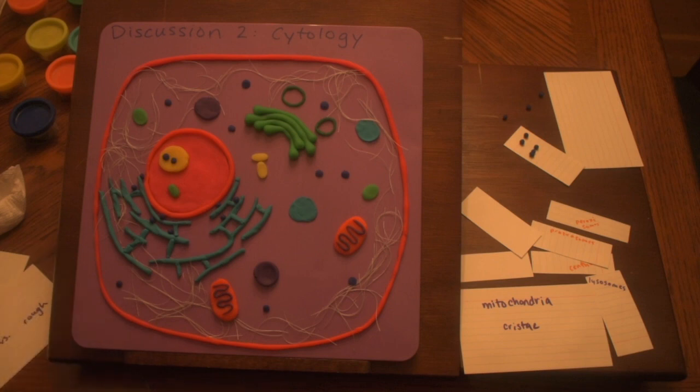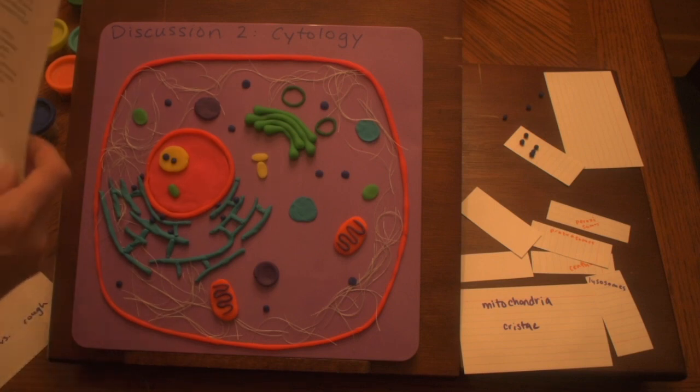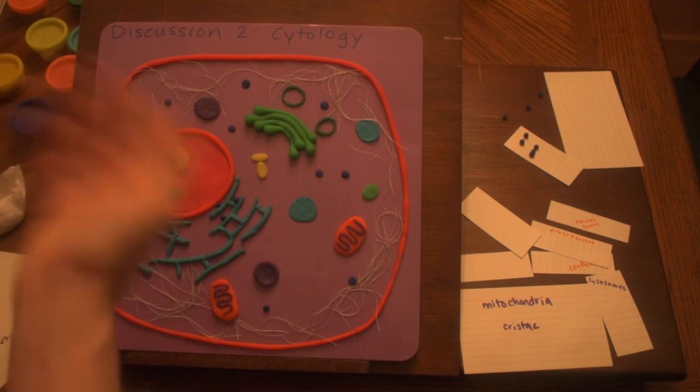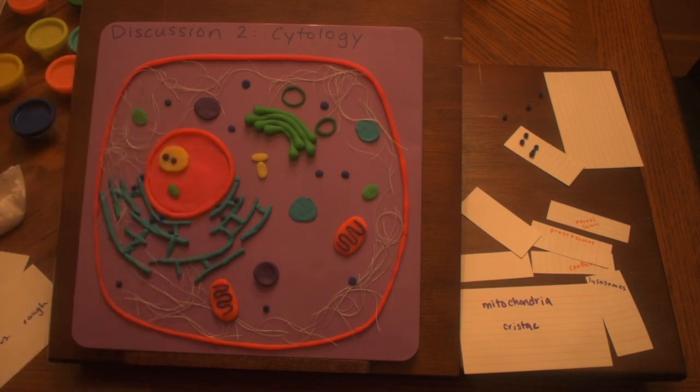So the final component of a cell are inclusions, which are accumulated cell products from cellular metabolism and foreign matter retained in the cytoplasm but never enclosed in a membrane. And they are not essential to cell survival. So there you have it. There is my cell structure model and review.